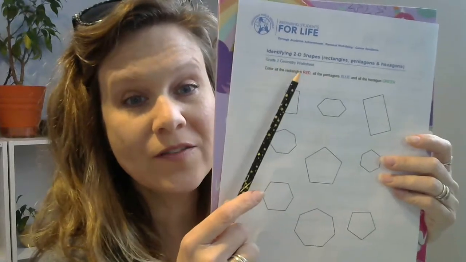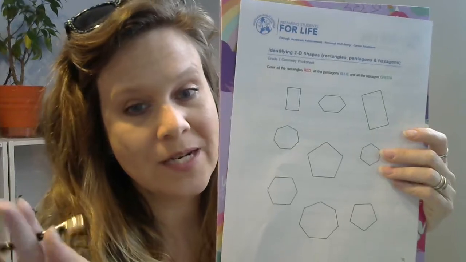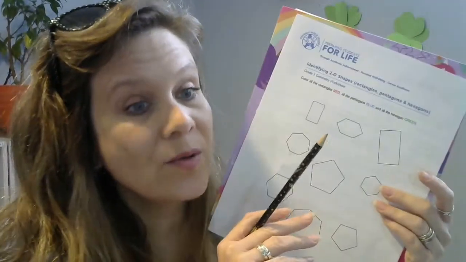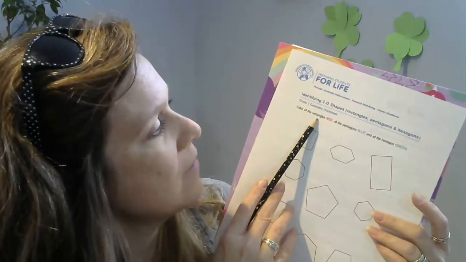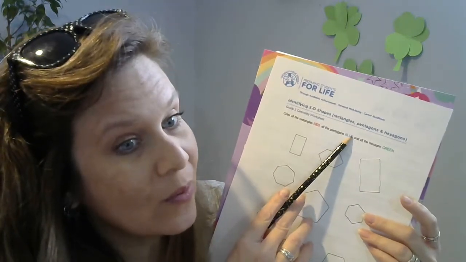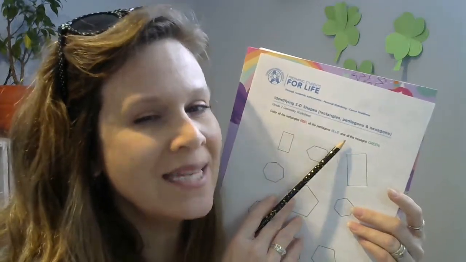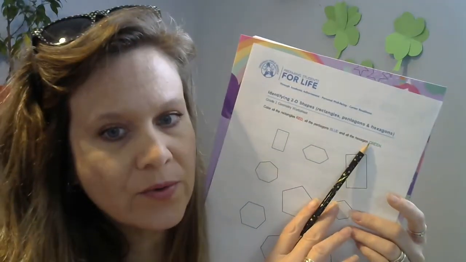Here is our geometry work for this week, our grade 2 geometry worksheet. Miss Camille loves geometry. I think these are pretty fun. So we'll go ahead and read these directions to you. It says color all the rectangles red, all the pentagons blue. Ooh, we were working on polygons before we left, so hopefully you remember what's a penta. Pentagon. And all the hexagons green.